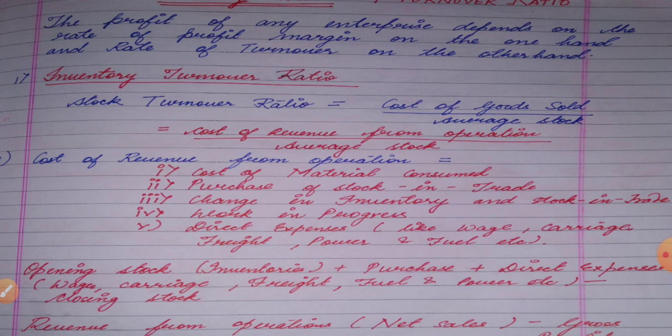So what components are included in cost of revenue from operation? First is cost of material consumed. Second is purchase of stock in trade, change in inventory of stock in trade, work in progress, and direct expenses which are involved in the production of goods, that is wages, carriage, freight, power and fuel, etc. So these are the components which are included in cost of revenue.